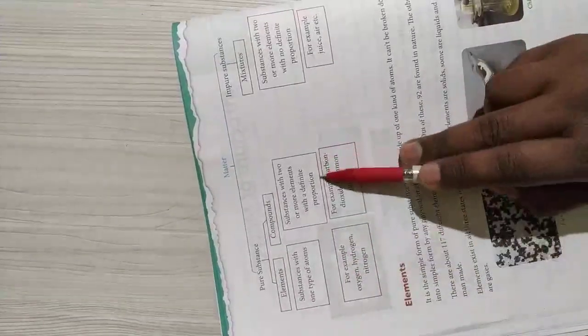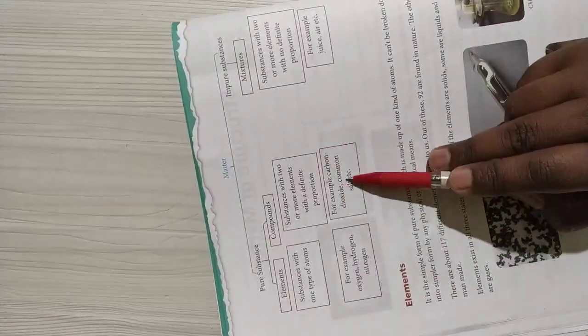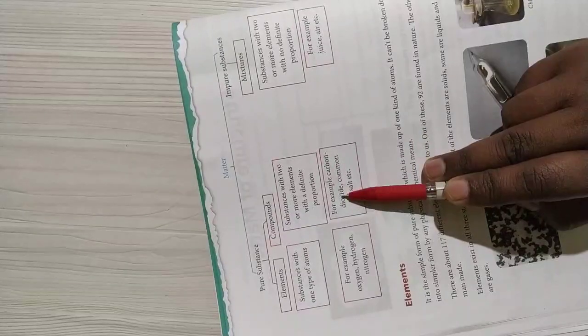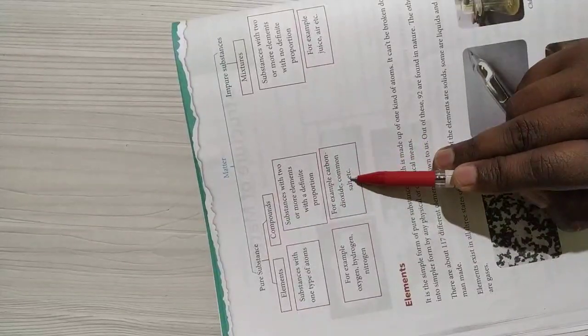So what can be the examples of elements? Oxygen, hydrogen, nitrogen, they are all examples of elements. And what are the examples of compounds? Carbon dioxide, salt, they are examples of compounds.